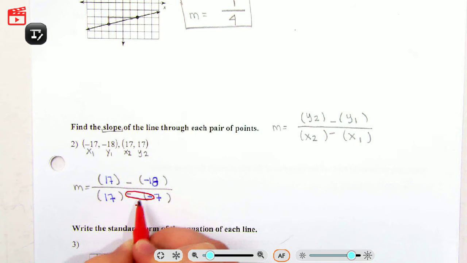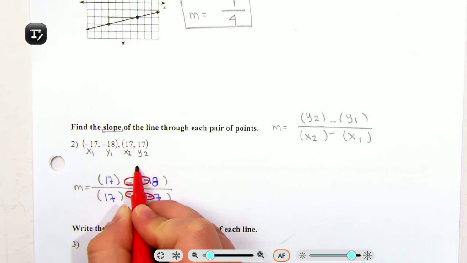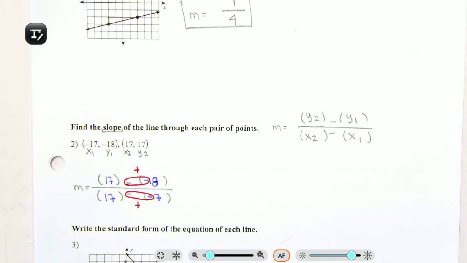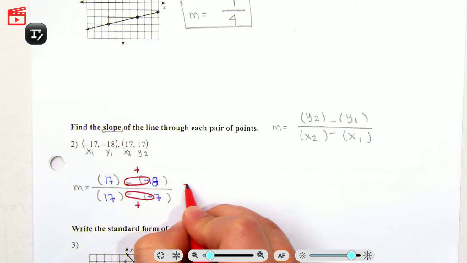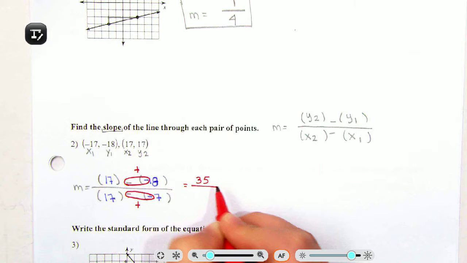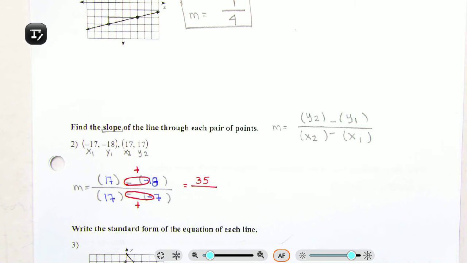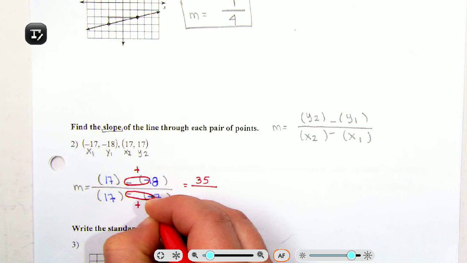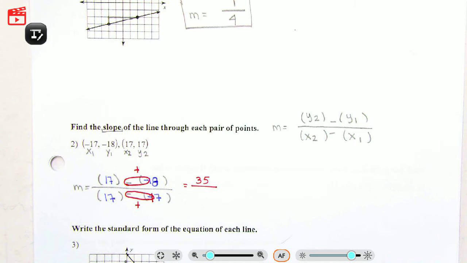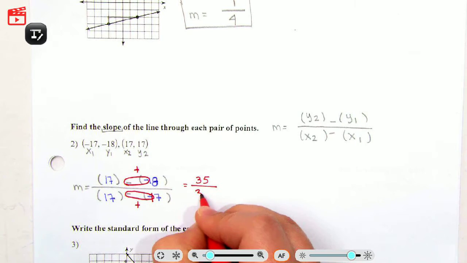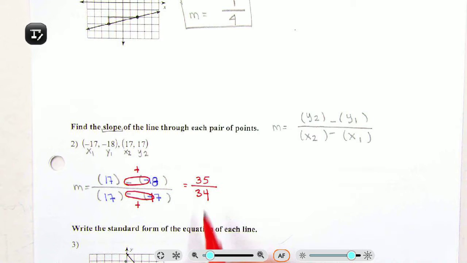Now, just like we saw in the Module 5 practice, if we have two negatives, we can circle them, that means we have a positive. So if we have two negatives, we can circle them without crossing out a number. That means it is a positive. It's kind of a simpler way to see that. 17 plus 18 is 35. 17 plus 17 is 34.